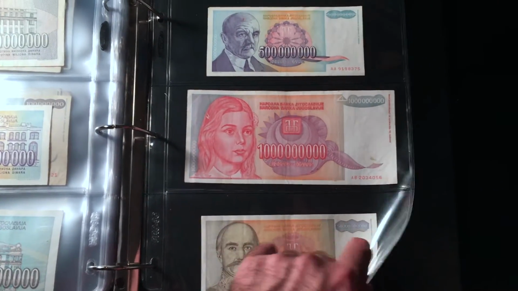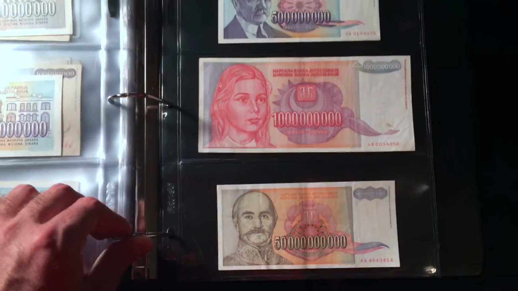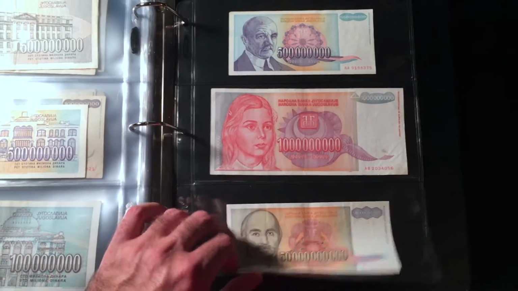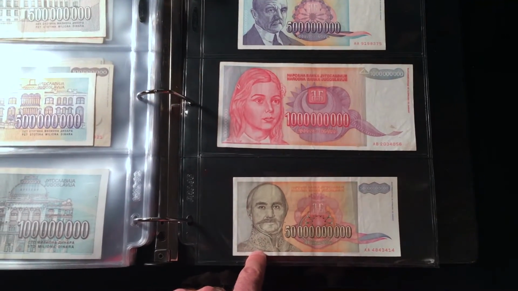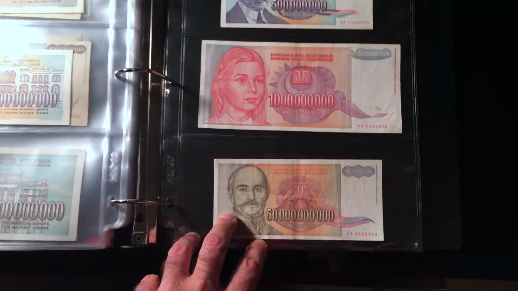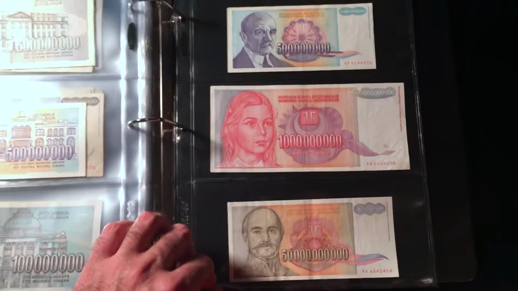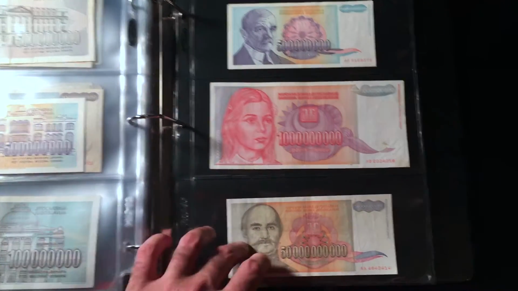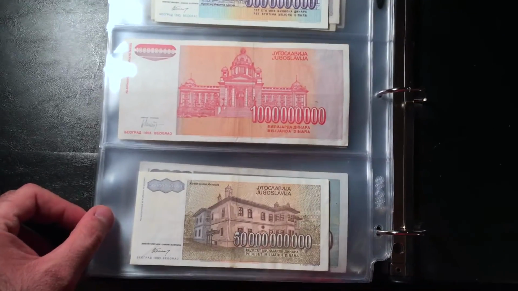So as you can see, these notes are very high denominations. And an interesting fact about this is this note right here is actually the highest denomination note ever issued at the time it was issued. So in the late 90s, this was in fact the highest denomination note ever issued. Now there have been certain notes in Africa that have gone up to the trillions, but certainly this is still the highest denomination note ever issued in Europe.